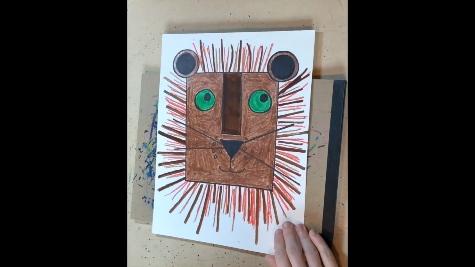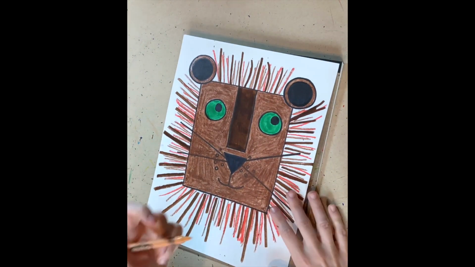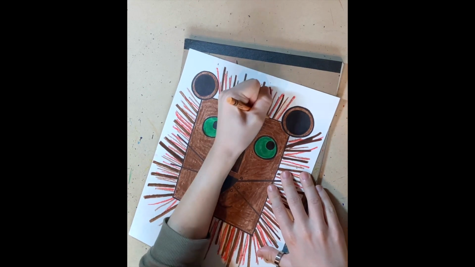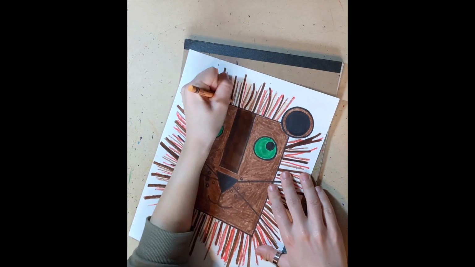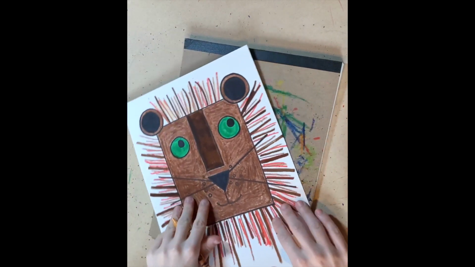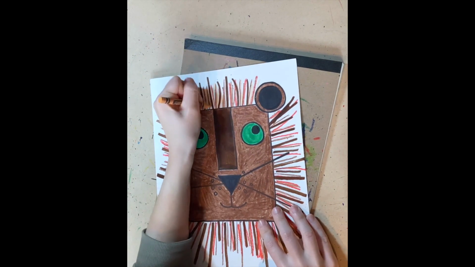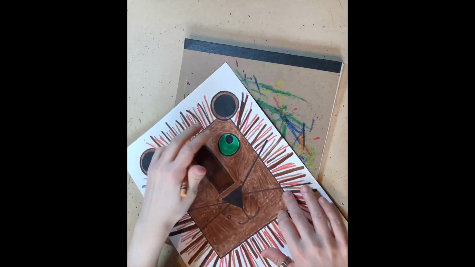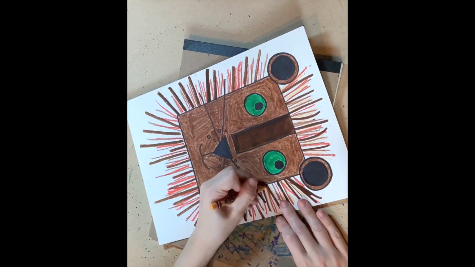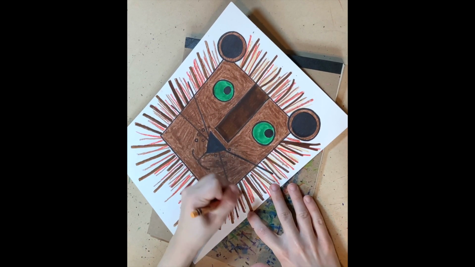And now that this color is done, I'm going to take a light color and I'm going to go over the lines. And this will help lighten up the fur. And this color's peach. If you have peach, you can use peach.